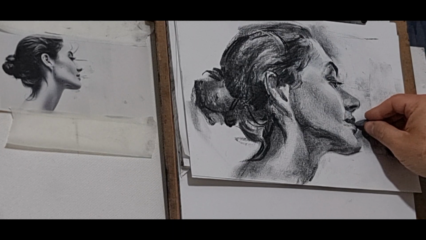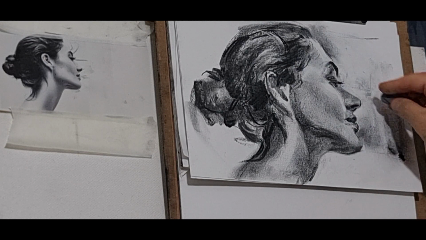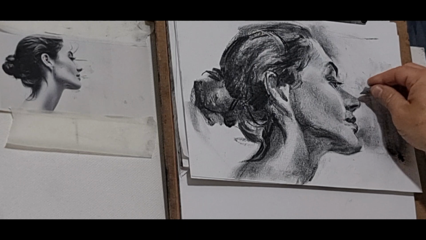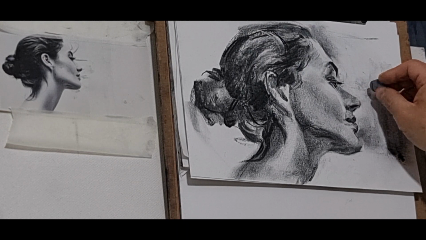And an inwards shape for the lip here. And I can even lose that part of the nose, the tip of the nose, and blend it with the background.